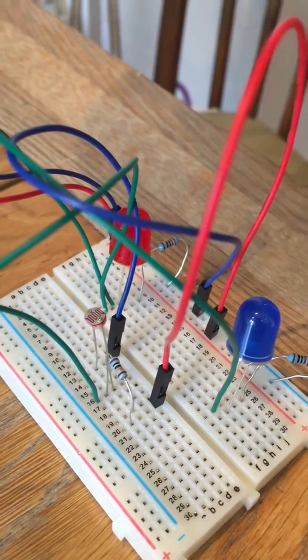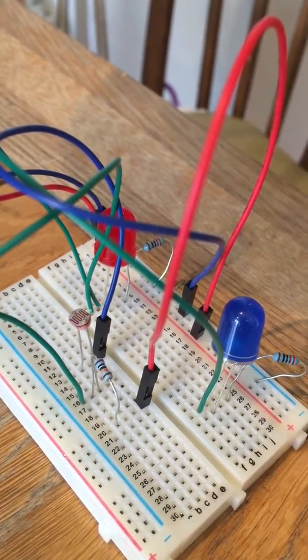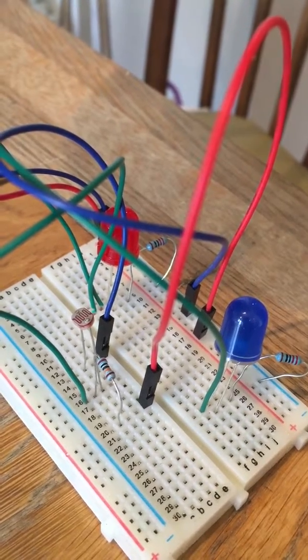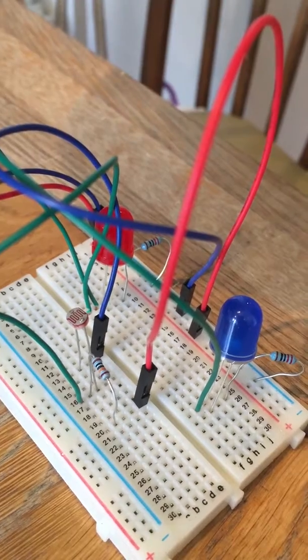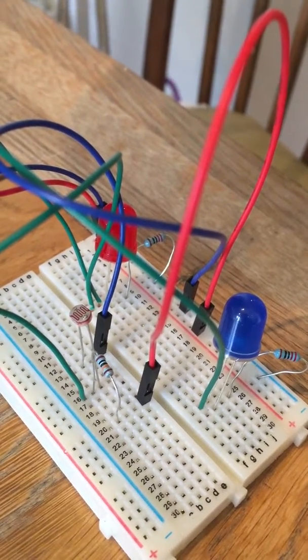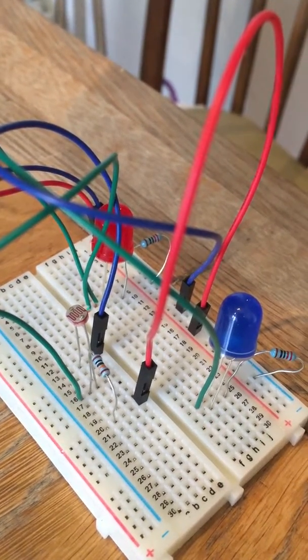In this case it's going to simulate the automatic lighting system you might find on a modern car, whereby there's a light sensor which will sense when it's dark enough to turn on the headlights and light enough to turn them off again.